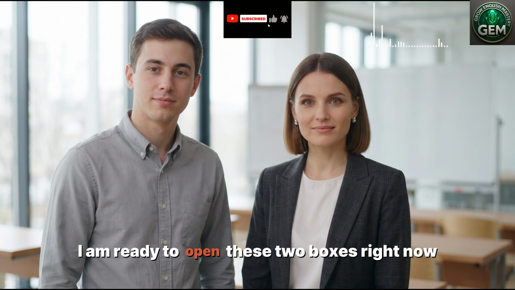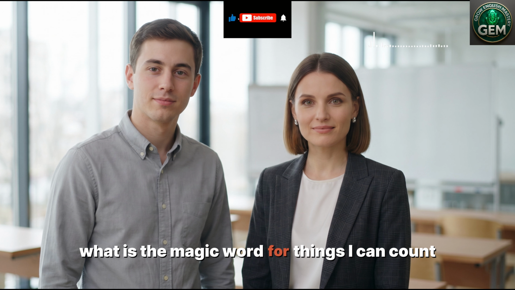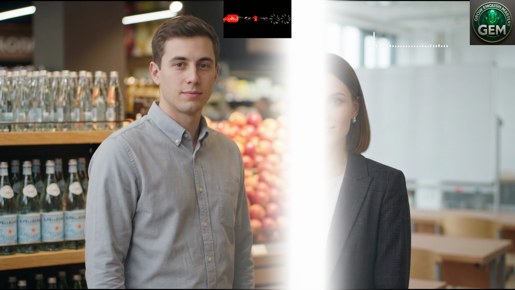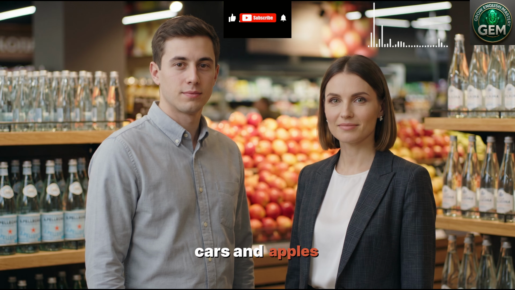I am ready to open these two boxes right now. Let us start with the things you can actually count. What is the magic word for things I can count? The magic word for countable things is the word many. How do I use the word many in daily life? You use many for things like books, cars, and apples.